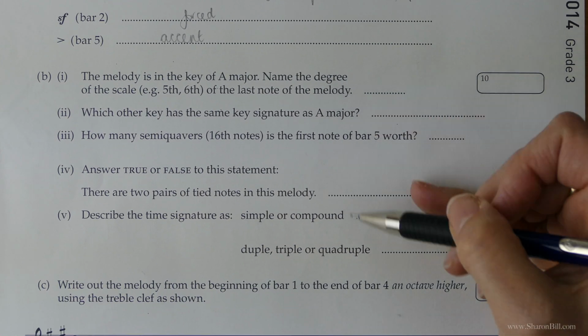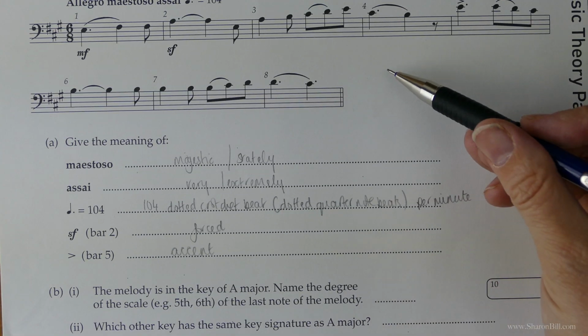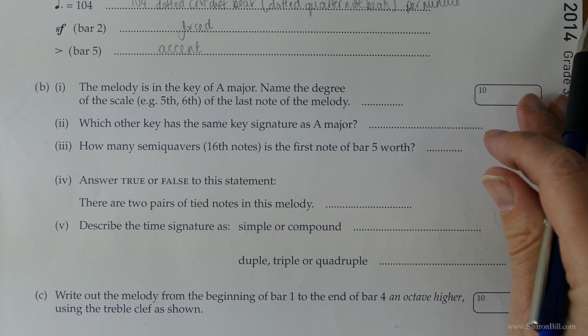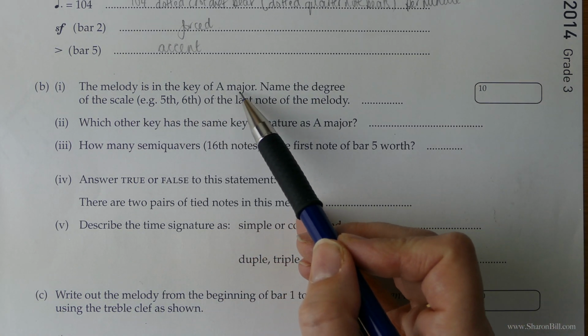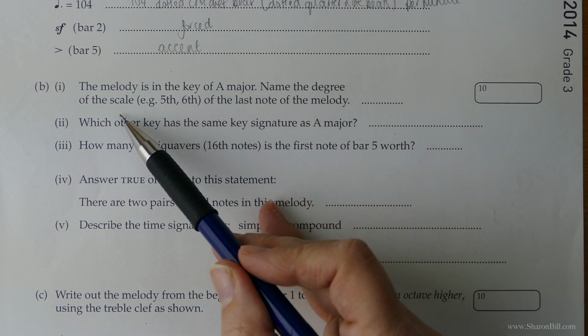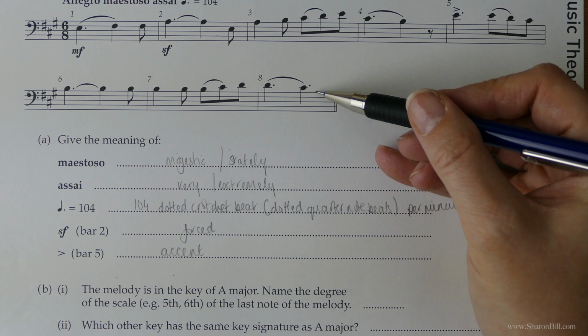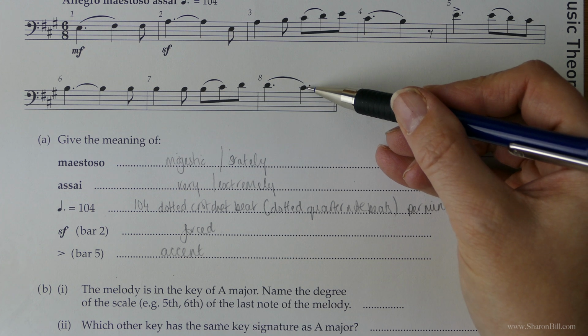So we're going to answer these questions, but still referring back to this piece of music. So very helpfully, we're told that the melody is in the key of A major, and we need to name the degree of the scale of the last note of the melody here. So there are two ways we can go about this.